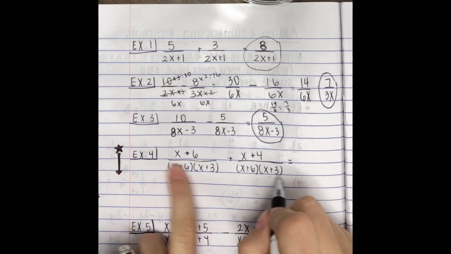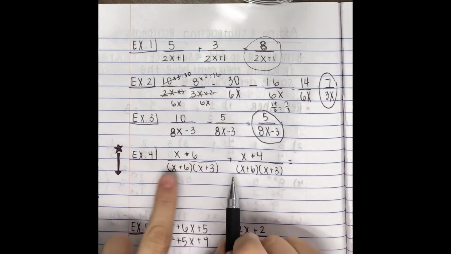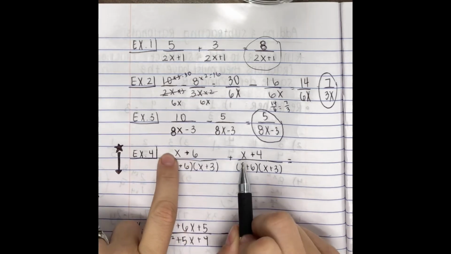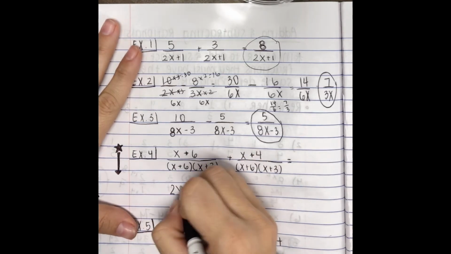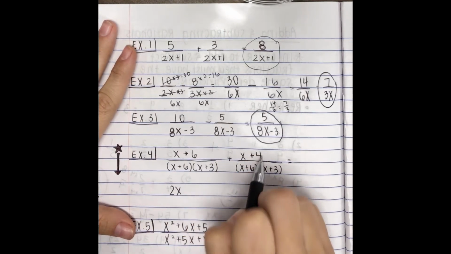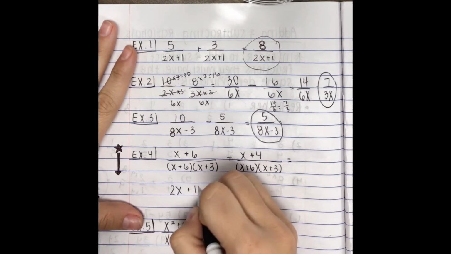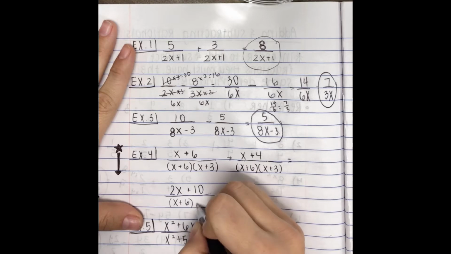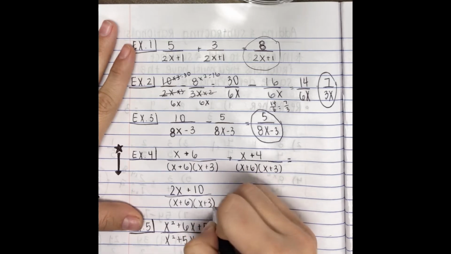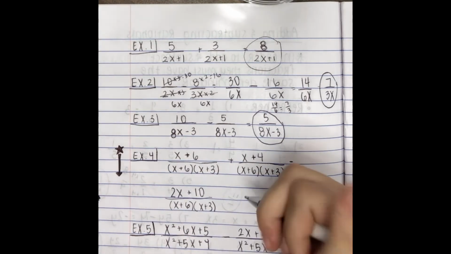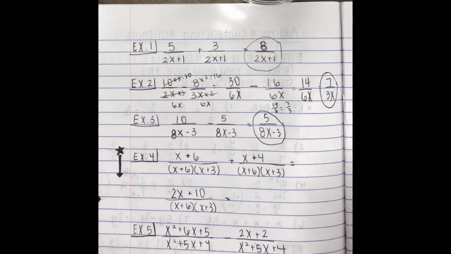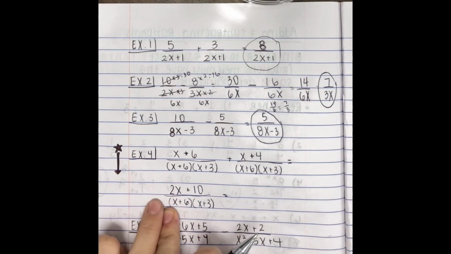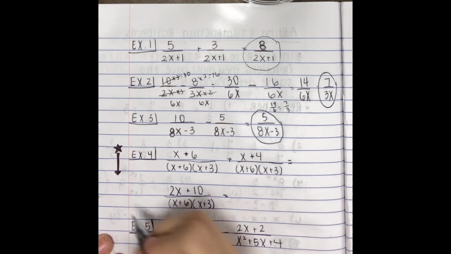So denominators are the same, which means I'm just going to add the top. So I'm going to add my x's together. 1x plus 1x would give me 2x. And then a positive 6 plus a positive 4 would give me 10 over x plus 6 times x plus 3. Okay? You can leave it like this, or you could simplify it out. You could factor 2 from both of these, but a 2 wouldn't factor out with anything. And the top's not going to factor out either.